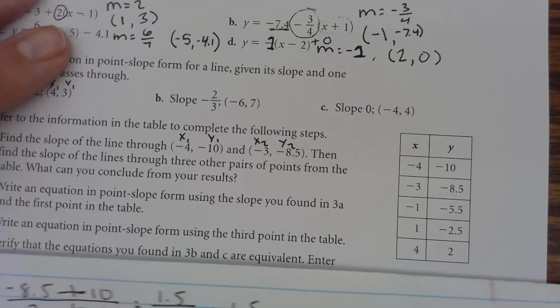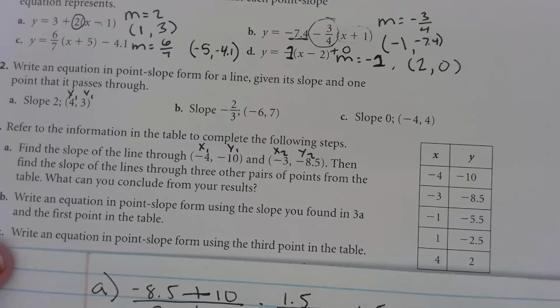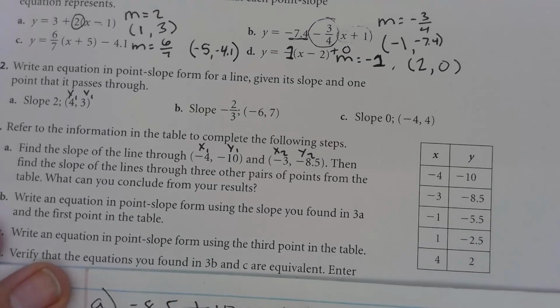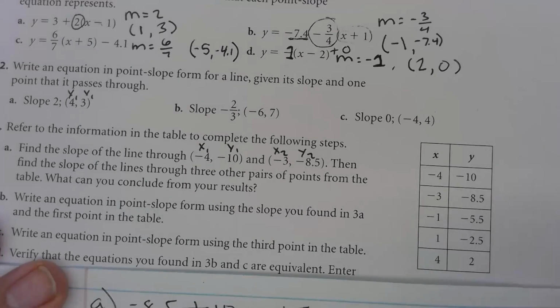So give me 2 other points from the chart. We did the first 2.